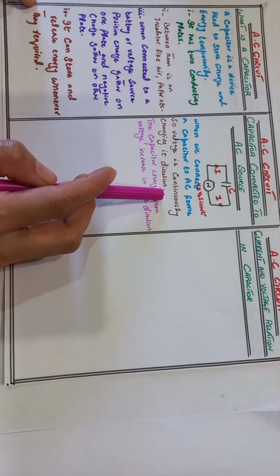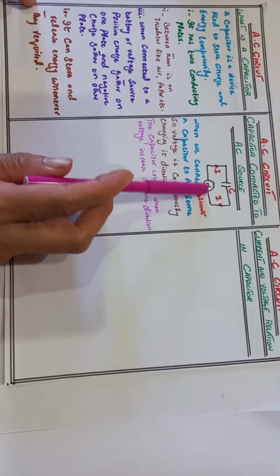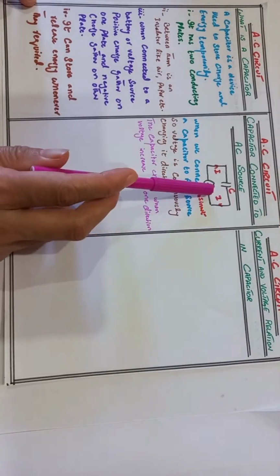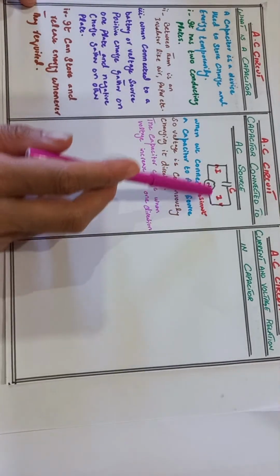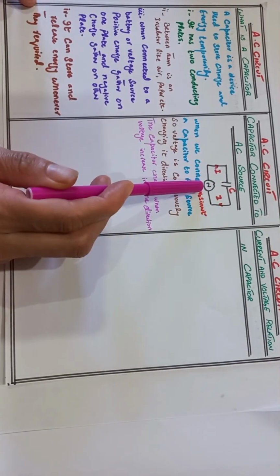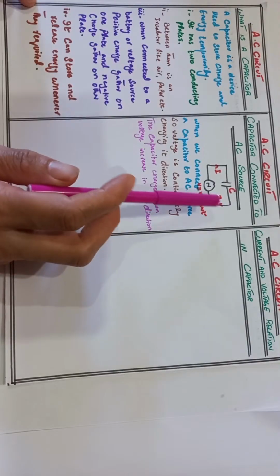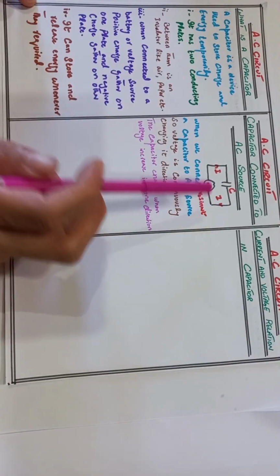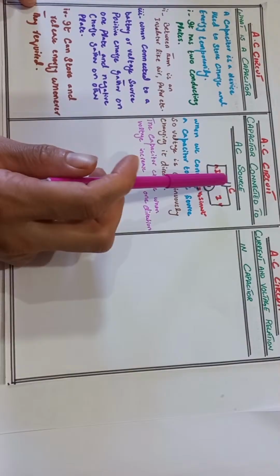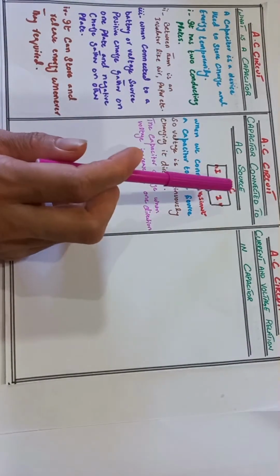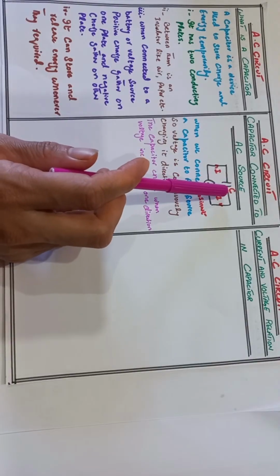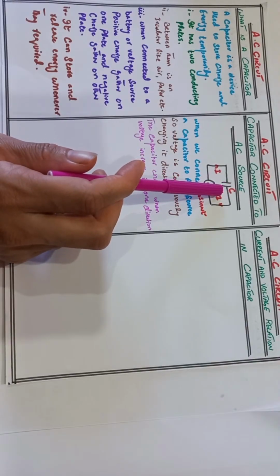Okay, here we discuss that the voltage is continuously changing its direction. When the voltage is applied in one direction, the capacitor is charged. When the voltage is reversed, the capacitor discharges and charges in the opposite direction. How does it reverse its direction? When we apply the voltage source, it gathers positive charge on one plate and negative charge on the other plate.